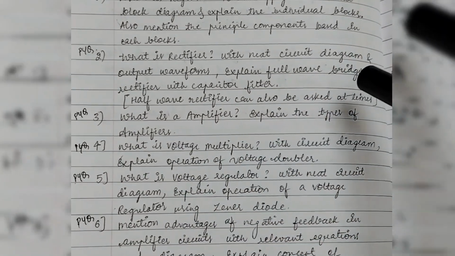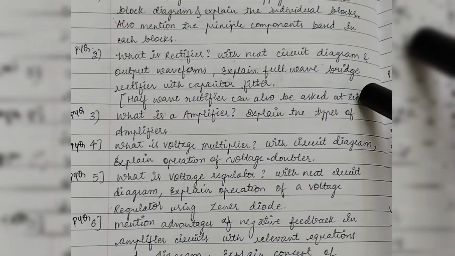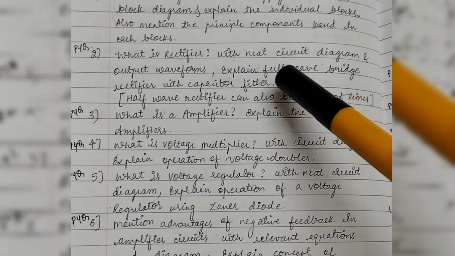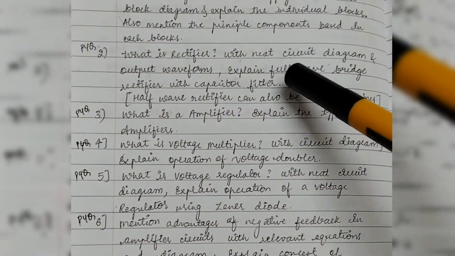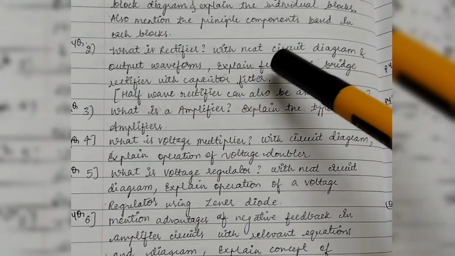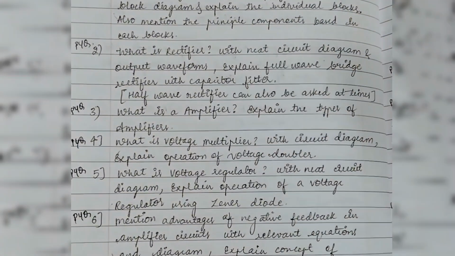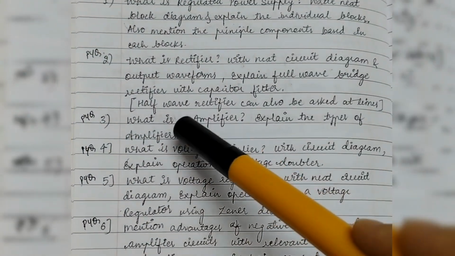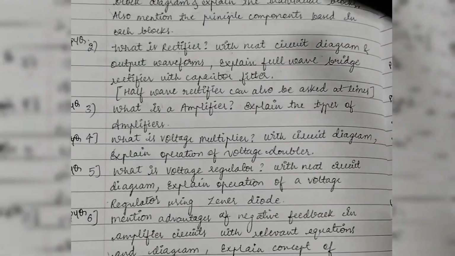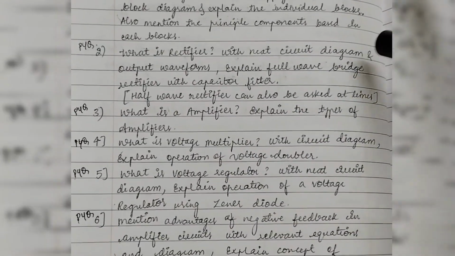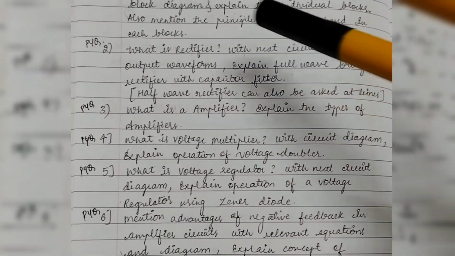What is a rectifier? With neat diagram and output waveform, explain full wave bridge rectifier with capacitor filter. So this is asked with capacitor filter. They might also ask without a capacitor filter, so you just need not draw it then. Even half wave rectifier can also be asked at times, but usually it's always full wave bridge rectifier or full wave rectifier. So this is an important question.